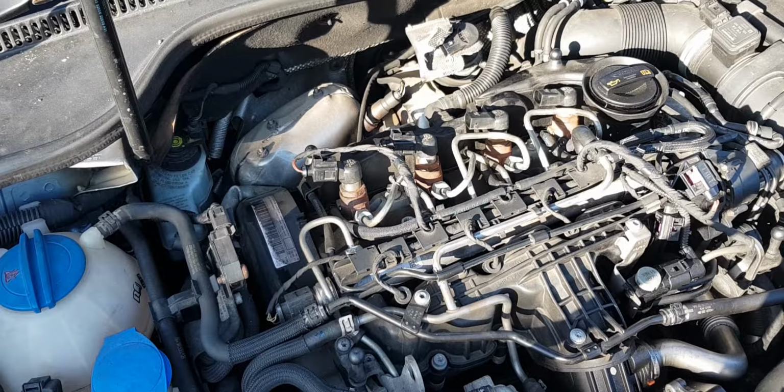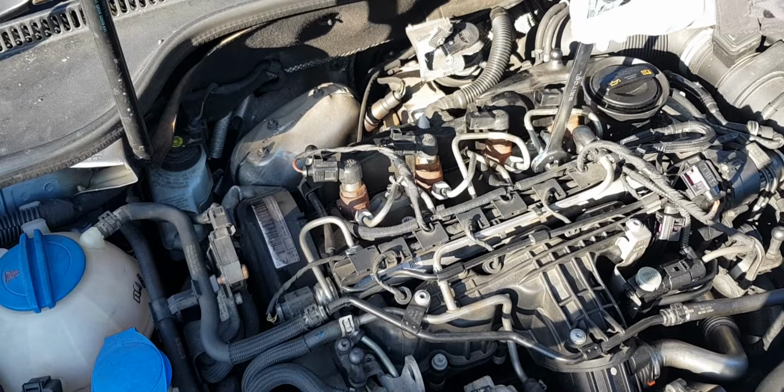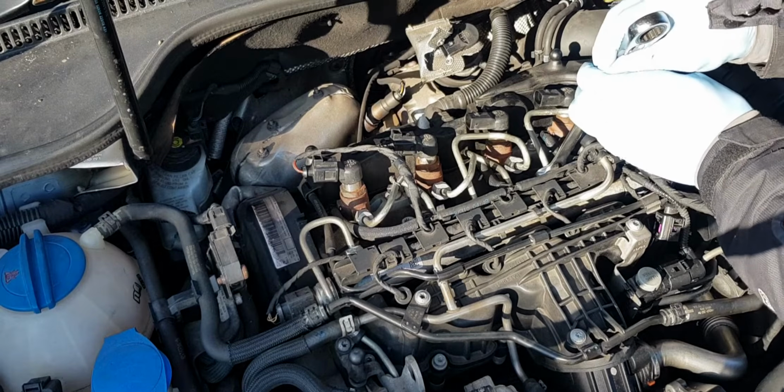So yeah, I have placed the rags underneath the pipes here. I'm going to loosen this side of the pipe.